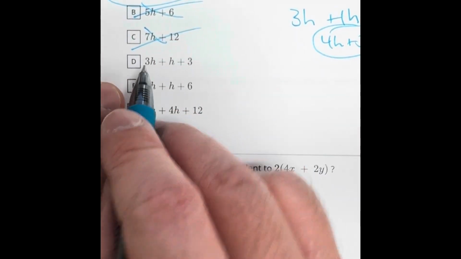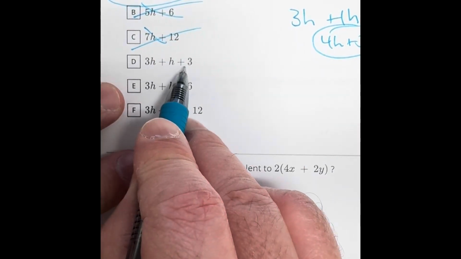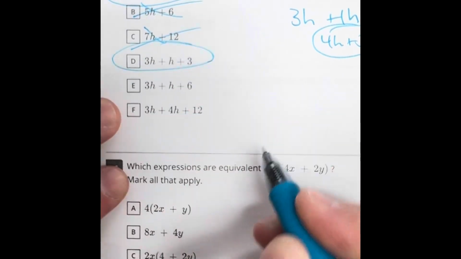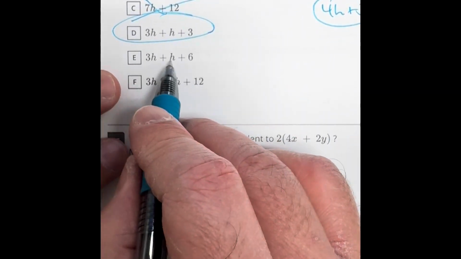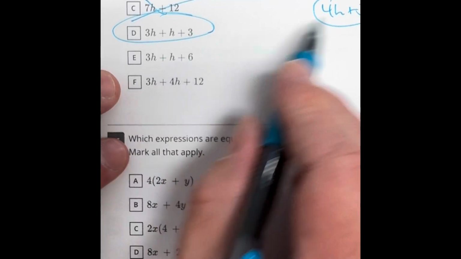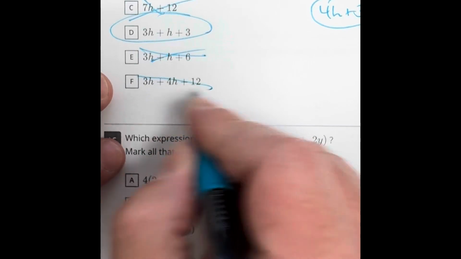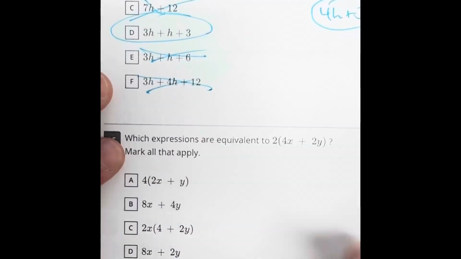B doesn't work, C doesn't work. Let's see if D works. 3h plus 1h plus 3, that's 4h plus 3, so there's my answer. Now let's just make sure that the other 2 don't work. 3h plus 1h is 4h plus 6. Nope, we got a 3, not a 6. And then 3h plus 4h is 7h. We clearly didn't get that either. All right, so A and D are our answers.